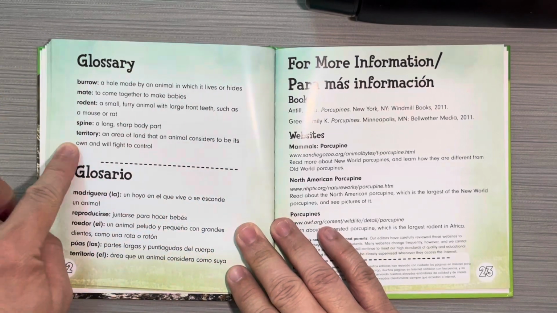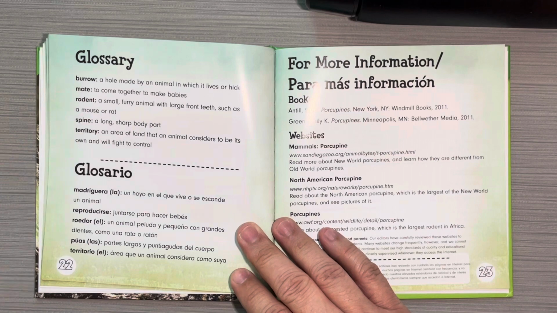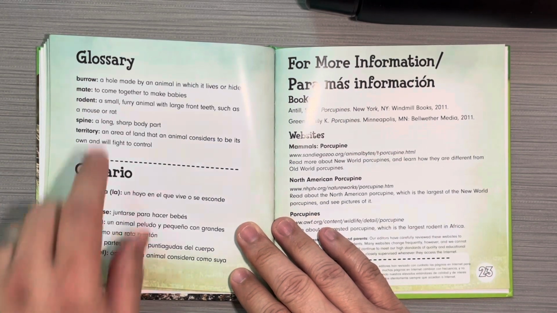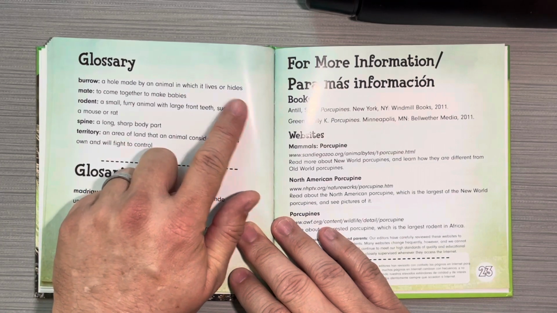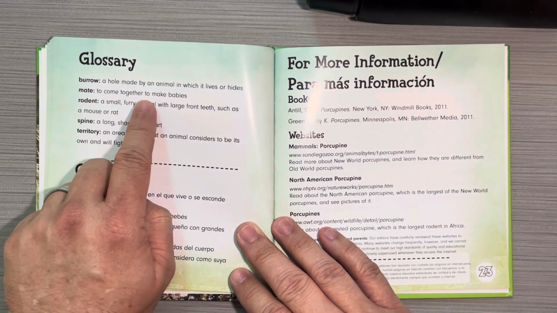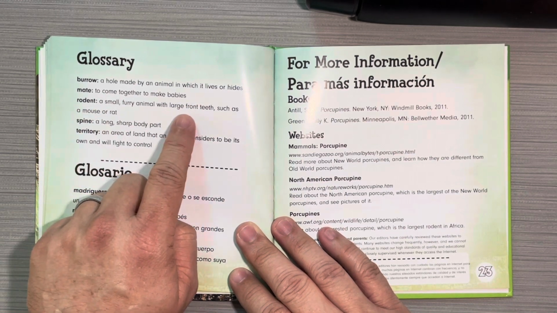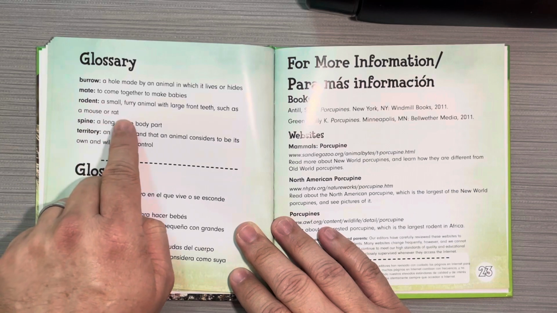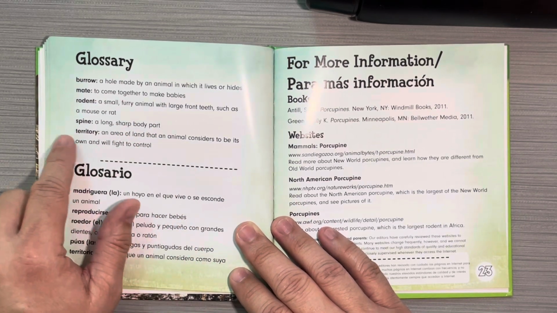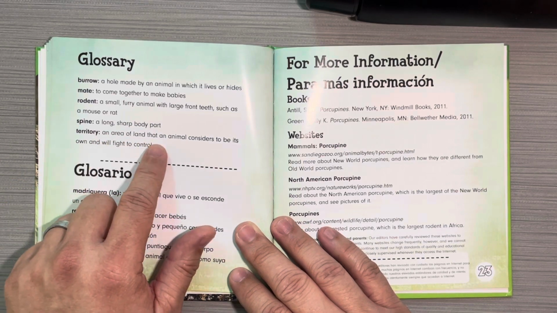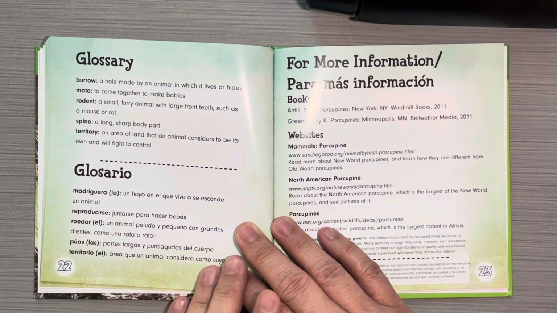This is a glossary. A glossary is another important feature of a nonfiction text because it tells you important words that are in the text, and it gives you definitions. Burrow, a hole made by an animal in which it lives or hides. Mate, to come together to make babies. Rodent, a small furry animal with large front teeth, such as a mouse or a rat. Spine, a long, sharp body part. Territory, an area of land that an animal considers to be its own and will fight to control.